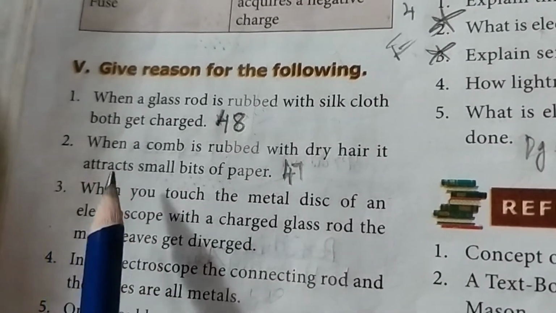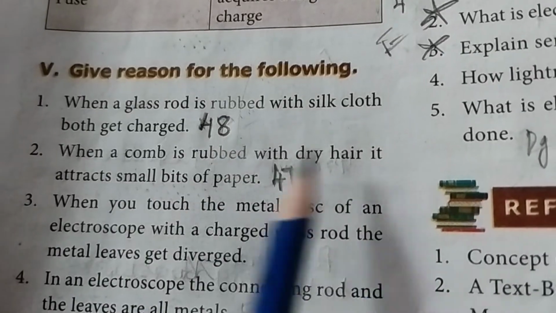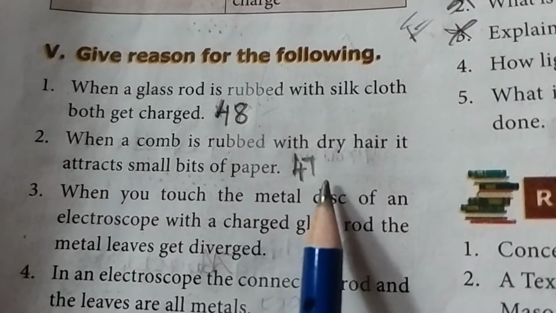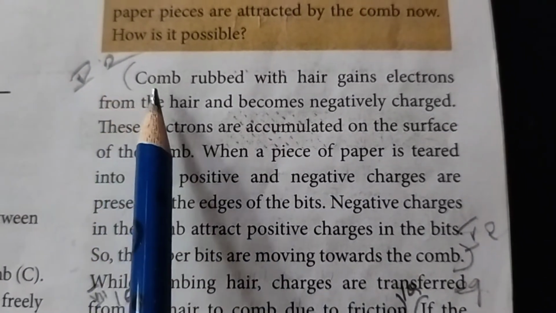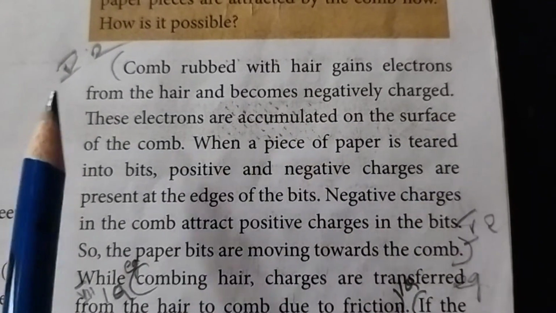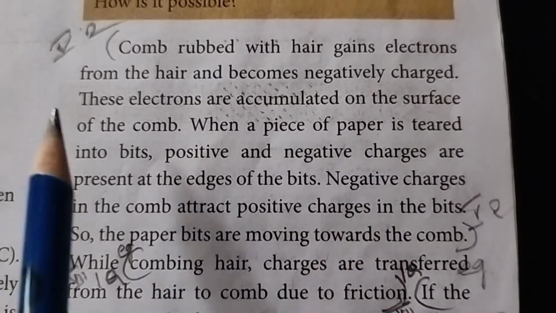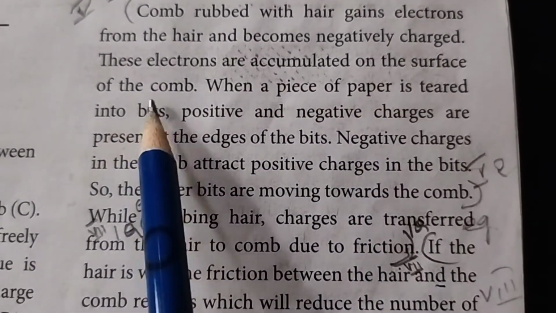Then second question, when a comb is rubbed with dry hair, it attracts small bits of paper. Take page number 47. Second question answer. Comb rubbed with hair gains electrons from the hair and becomes negatively charged. These electrons are accumulated on the surface of the comb.